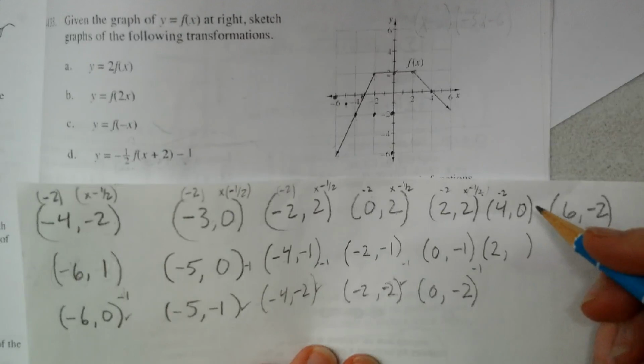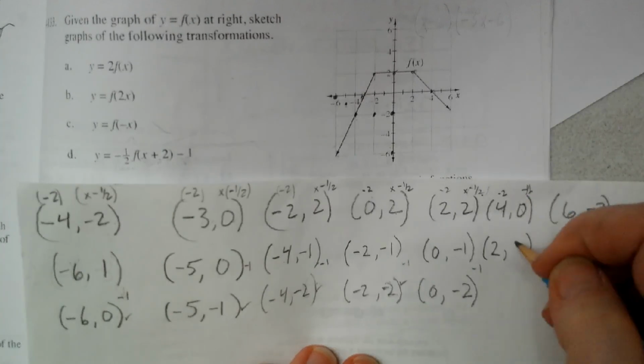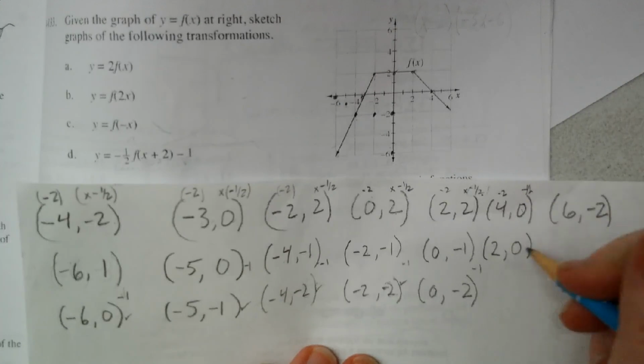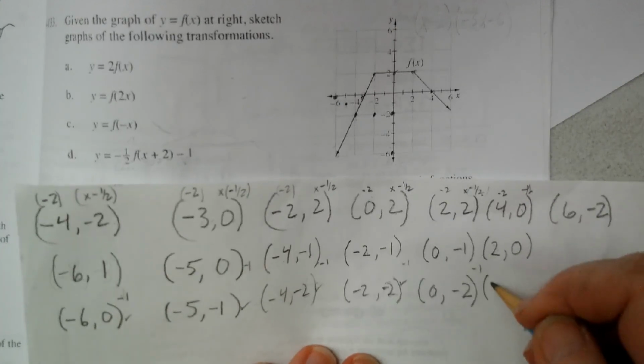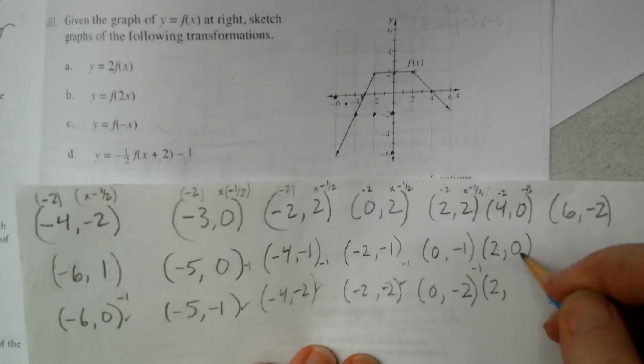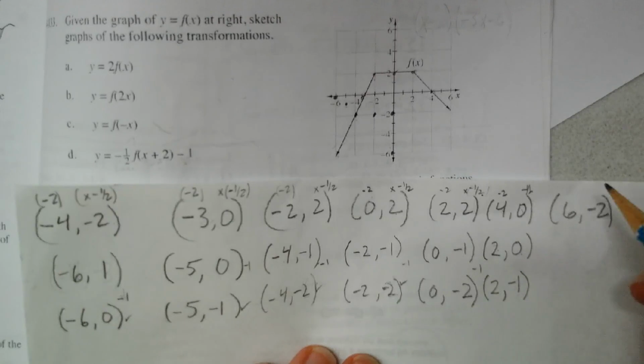Negative 1/2 times 0 is just going to be 0. After I've done that, then I can shift it down. I don't have to mess with the x when I shift it down, but the y is what shifts it down.